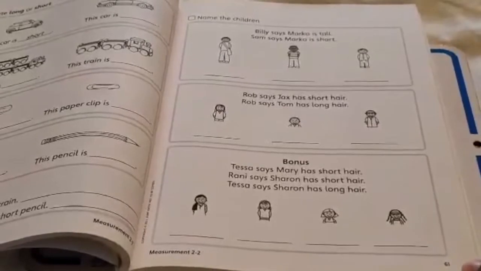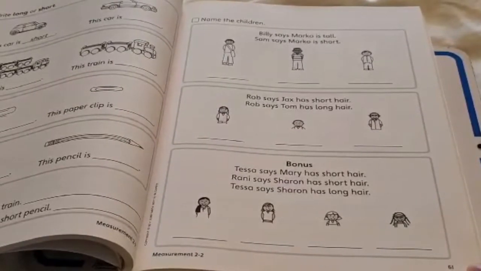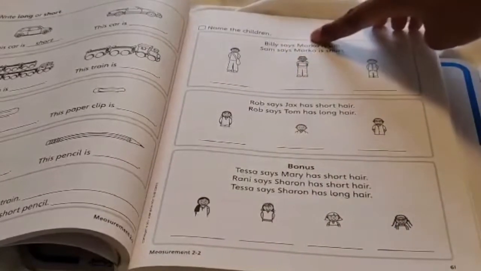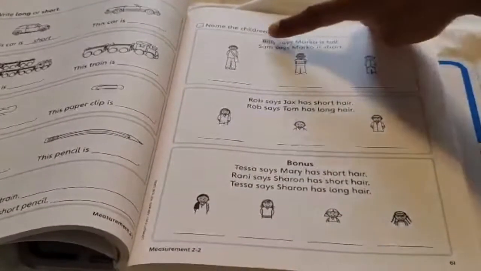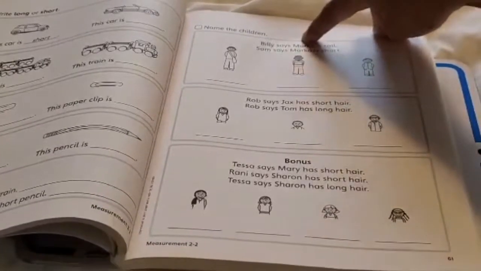Page 61 in our Jump Math 2.1 books is a fun page where you have to solve a problem. The question is, name the children. Billy says Marco is tall. Sam says Marco is short. Now what you have to do is tell me who is Billy, which one is Marco, and which one is Sam, just by reading the clues here.